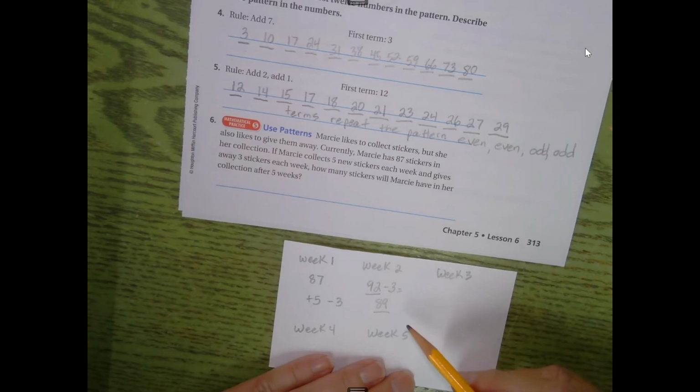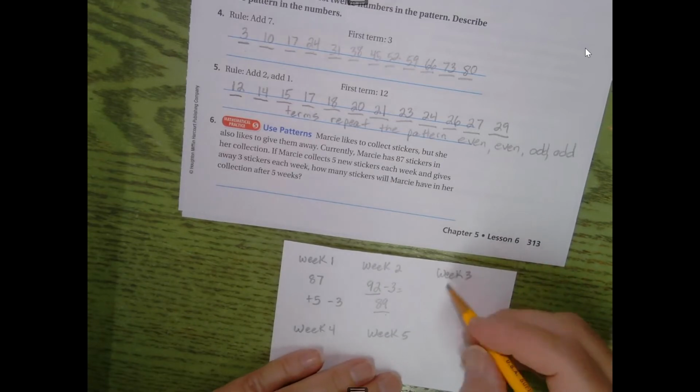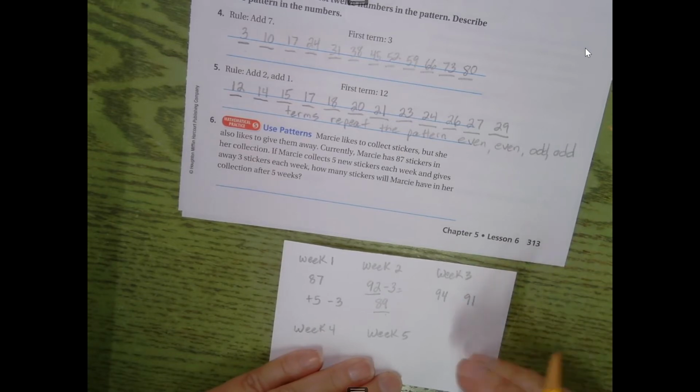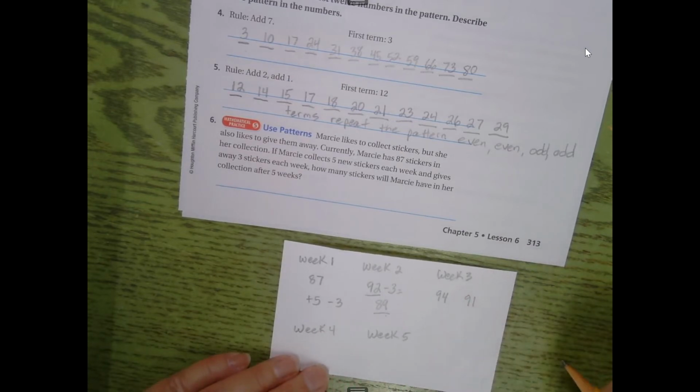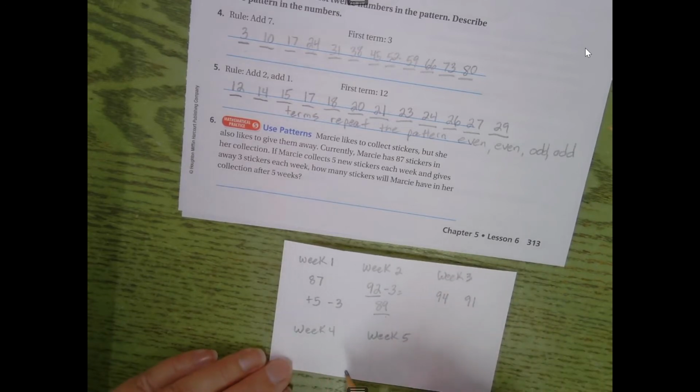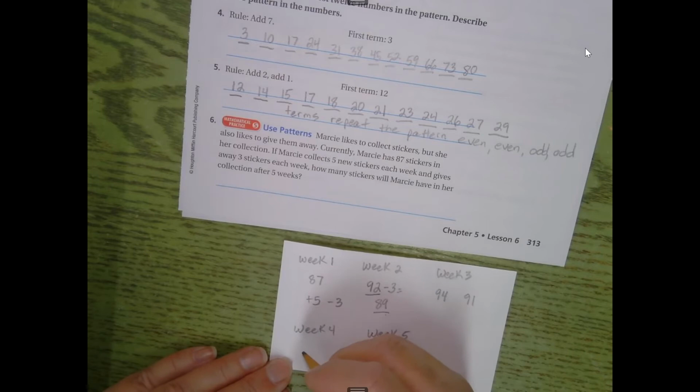The next week, I have 89 plus 5 would be 94, minus 3 would be 91. Okay, then the next week I have 91 plus 5 is 96, minus 3 is 93.